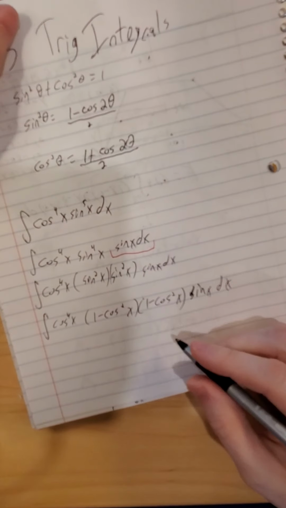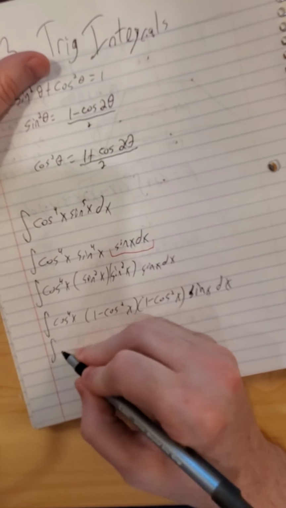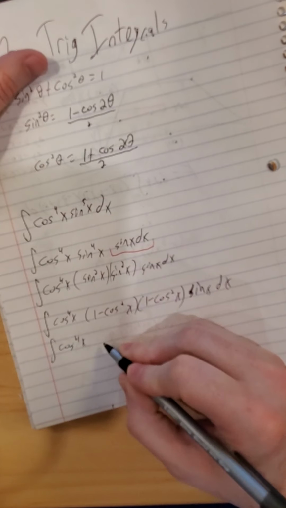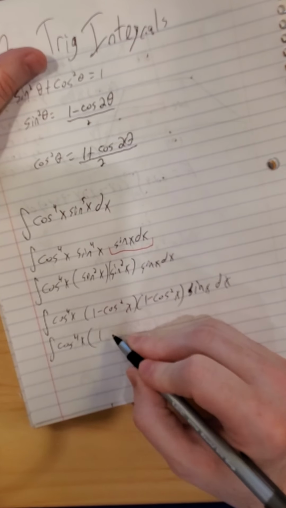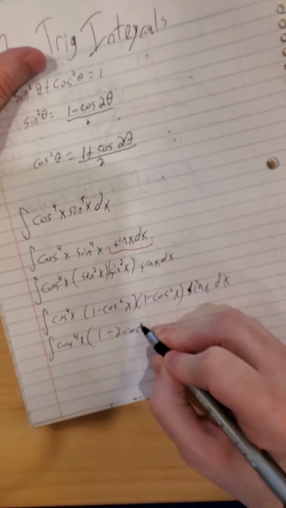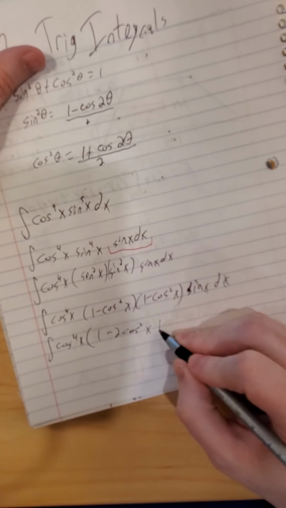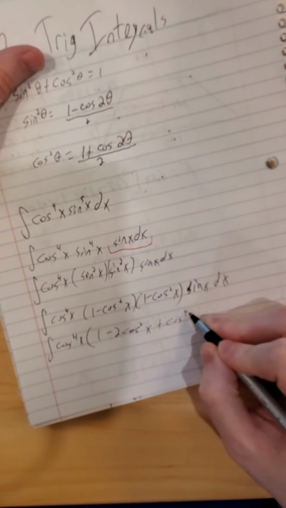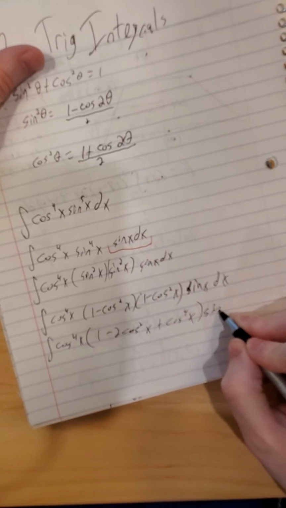We can go ahead and multiply out. So we have integral of cosine to the 4th x times 1 minus 2 cosine squared x plus cosine to the 4th x, times sine x dx.